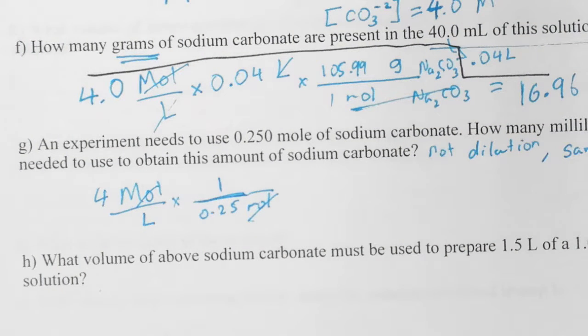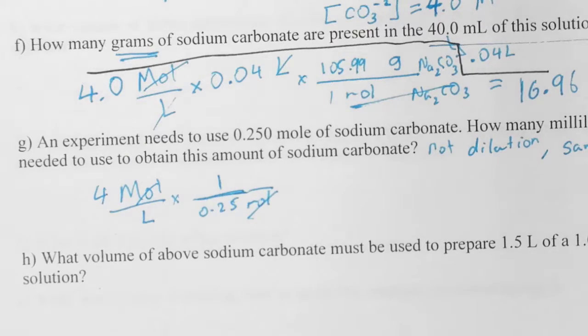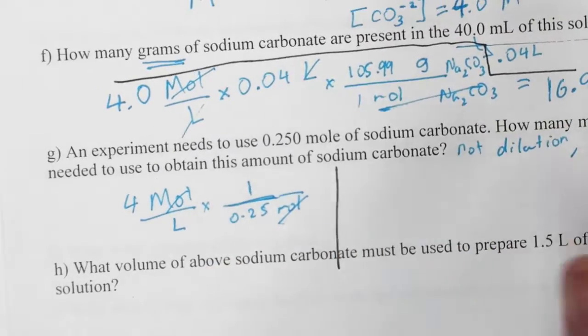What do you notice your answer unit is? It's a liter, but your liter is on the bottom. Do you see that? So if you do this, you're going to get per liter, basically. Because I'm looking for the liter or milliliter, I have to flip this thing. So that means instead of writing this, I'm going to write it this way.